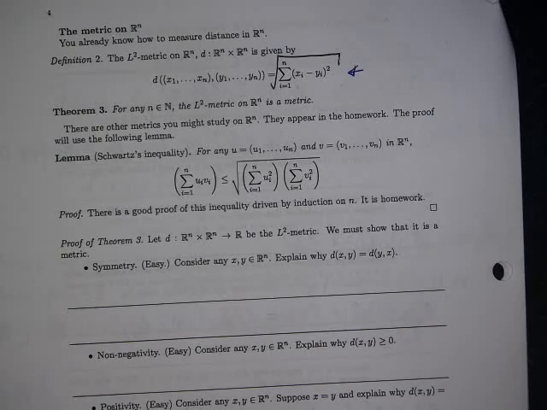Positivity. Consider any x and y in R^n. If x is equal to y, then tell me why the distance from x to y should be 0. xi minus yi equals 0 for all i. Cool. So that means that 0 squared is 0, the sum of a bunch of zeros is 0, and the square root of 0 is 0.